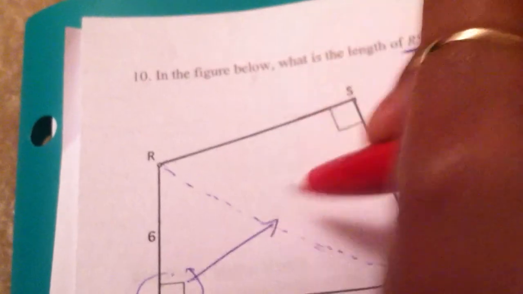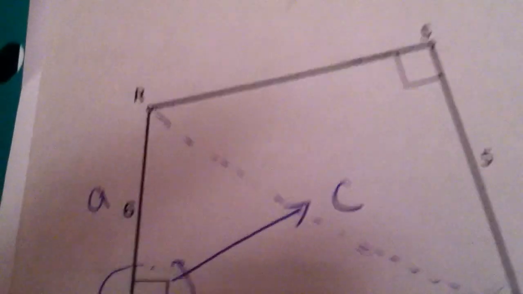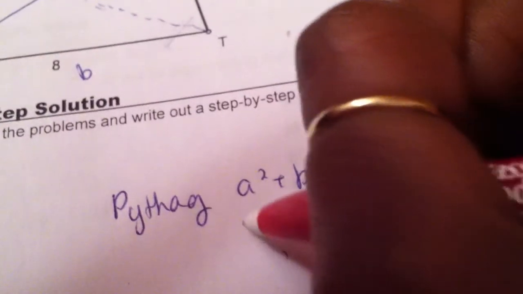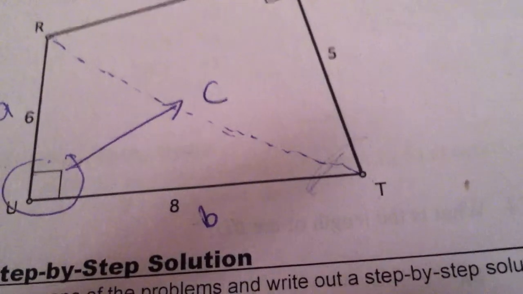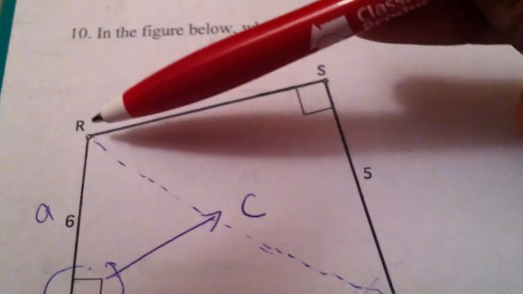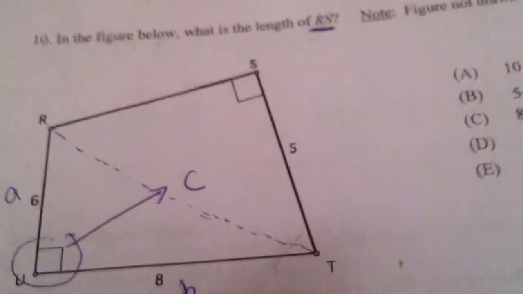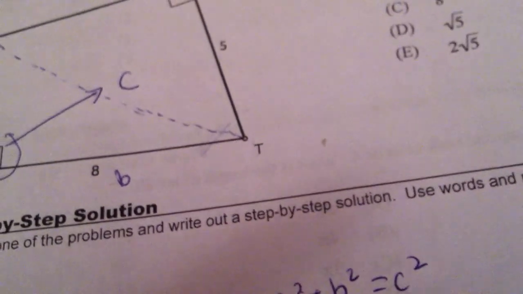So when I'm looking at my picture, here's my right angle. And there's my hypotenuse. So when I label my sides of the right triangle, here's my A, B, and C. So now I can plug in to my formula. I said my A was 6, and my B is 8, and my C, I don't know. That's that line segment that I drew between vertex R and vertex T. So that is still unknown. So C is just going to remain C.